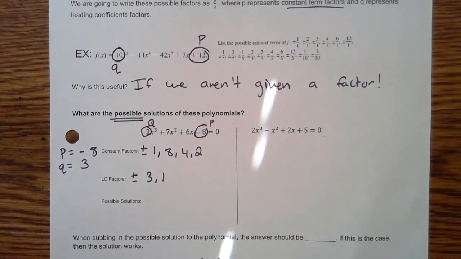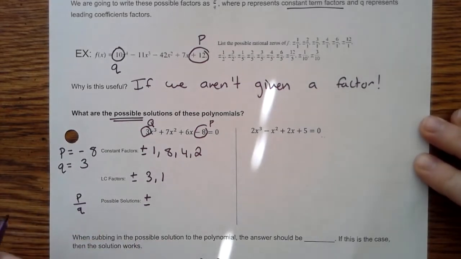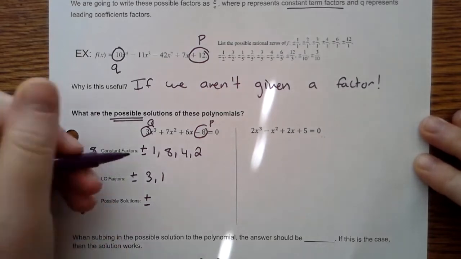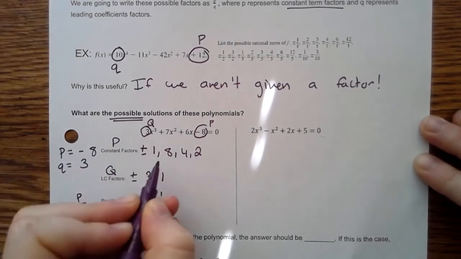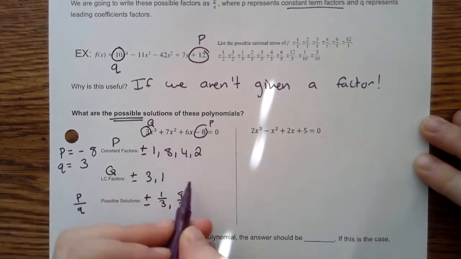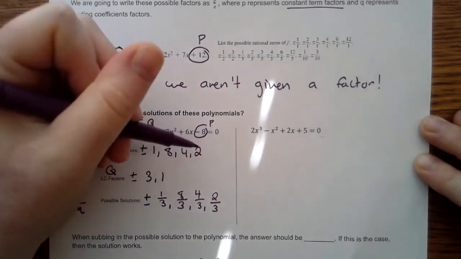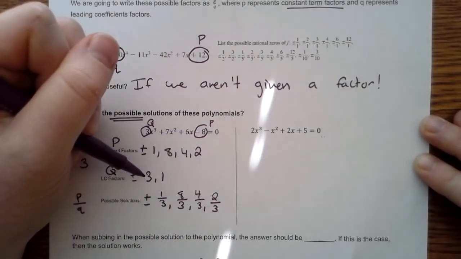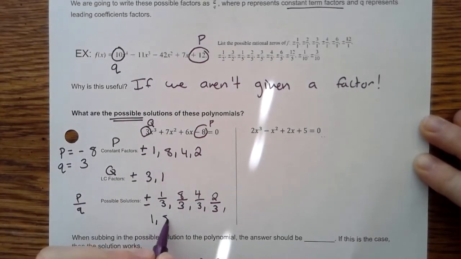So then my possible solutions, you literally are going to do P over Q. So I'm going to say plus or minus 1 over 3, because this is P and that's Q. 8 over 3. 4 over 3. 2 over 3. So I addressed all my denominators of 3. And now I'm going to address my denominators of 1. 1 over 1. 8 over 1. 4 over 1. And 2.